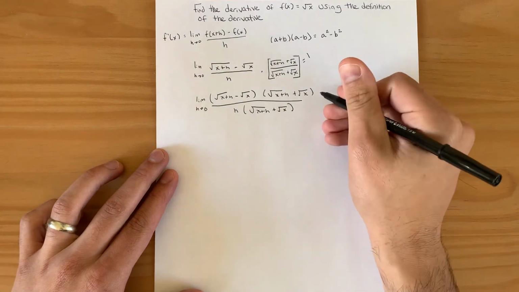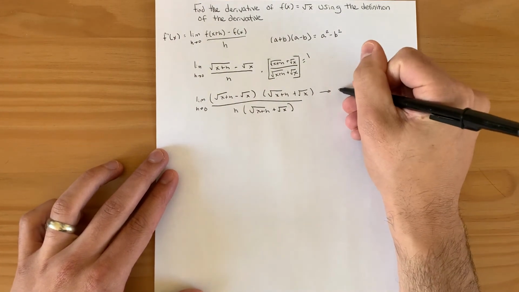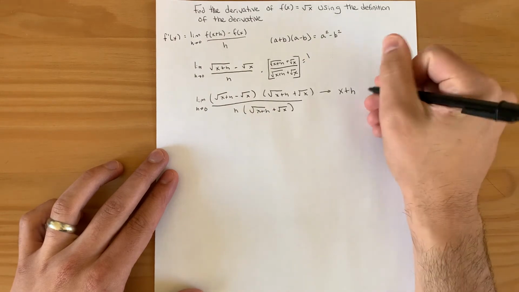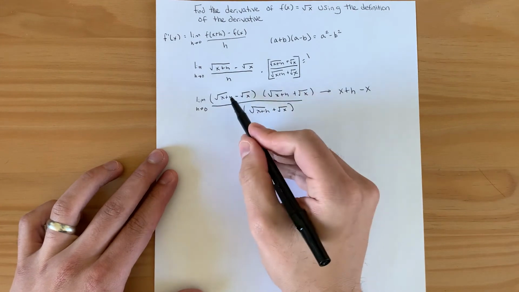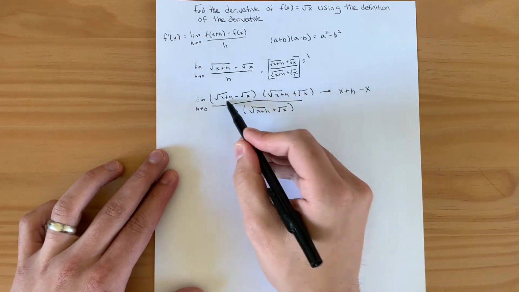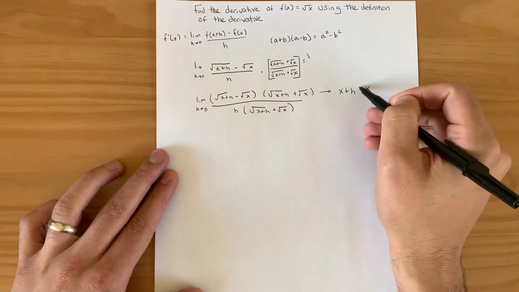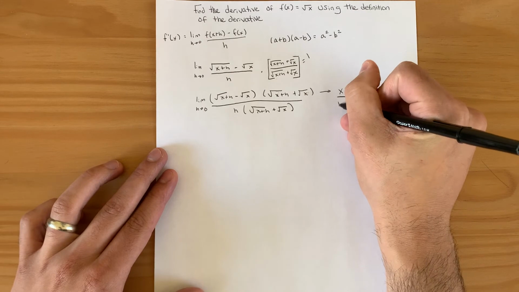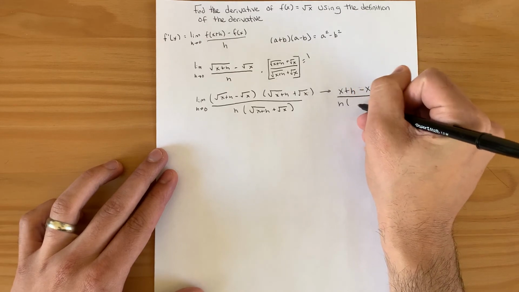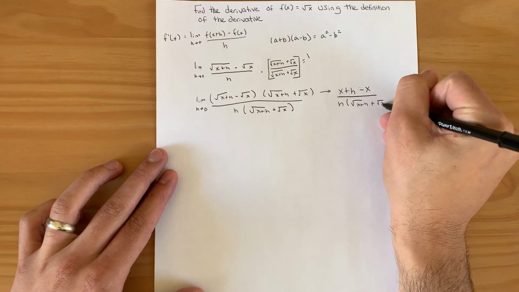Okay, and like I said, this top part will come to x plus h minus x. If you do the algebra out, so if you multiply this times this, this times this, and that, you'll get this. Things will cancel out to get you to this. And that is all over h times the square root of x plus h plus the square root of x.